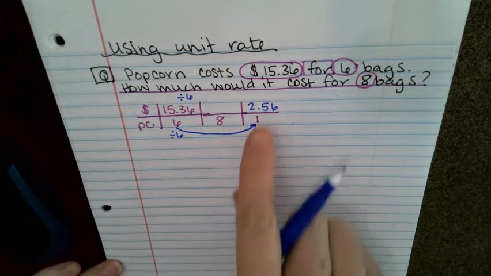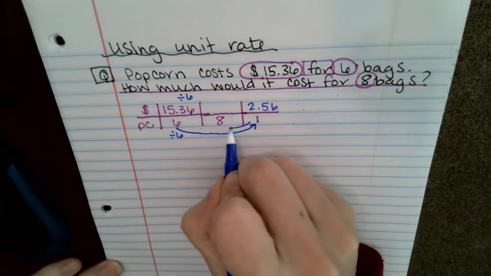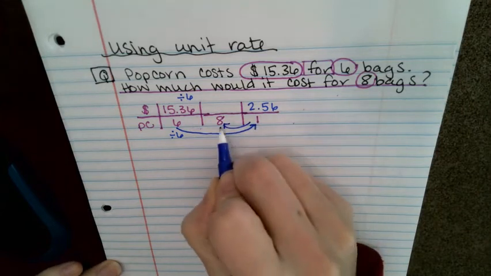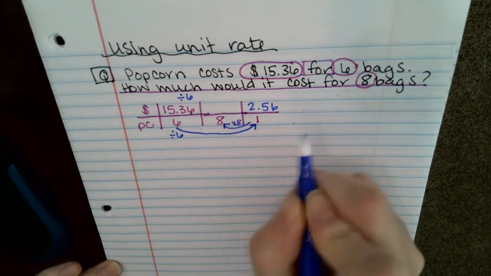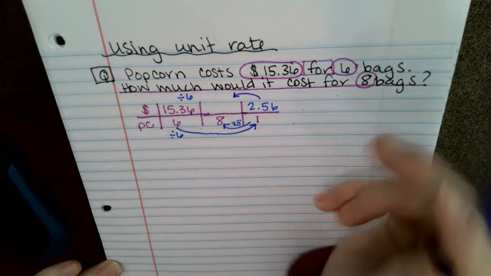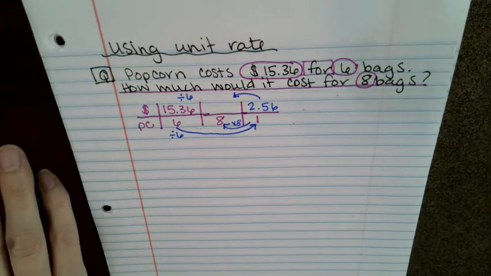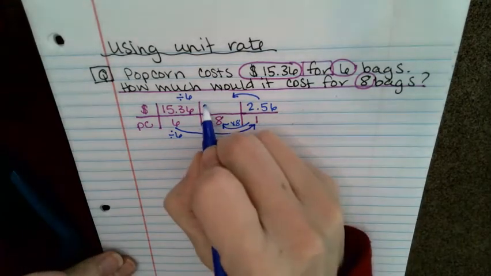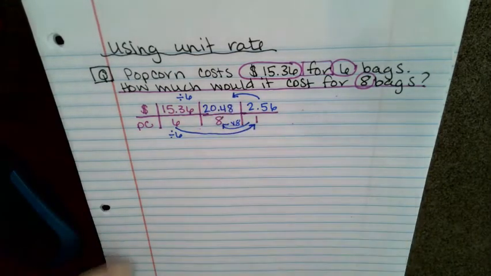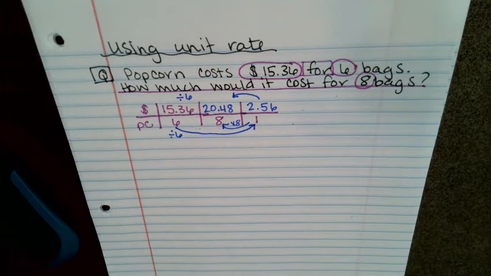Okay, now in order to go this way, I really want to say, well, how much would it be for 8 bags? Now I'm multiplying by 8. And I'm going to multiply this way also by 8. And that will get me $20.48.